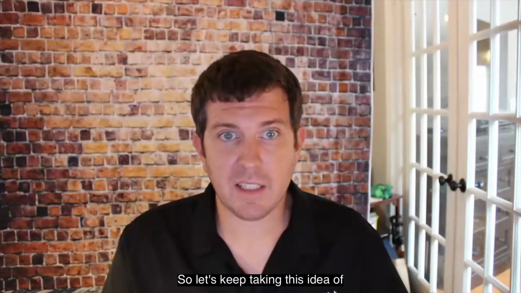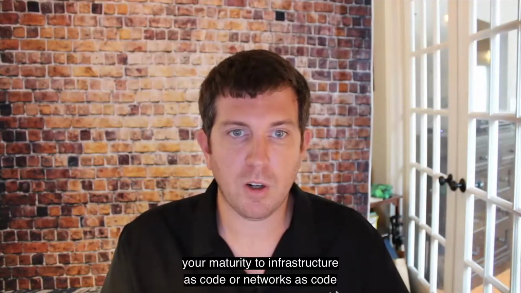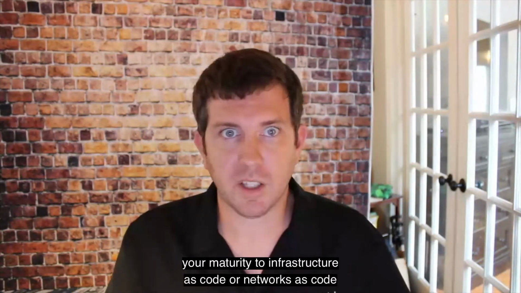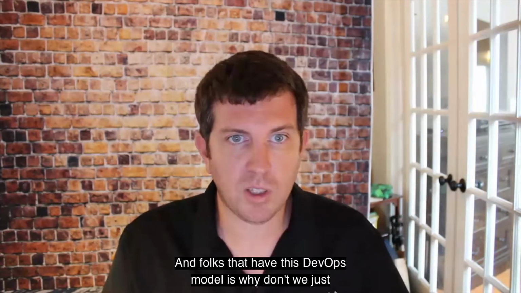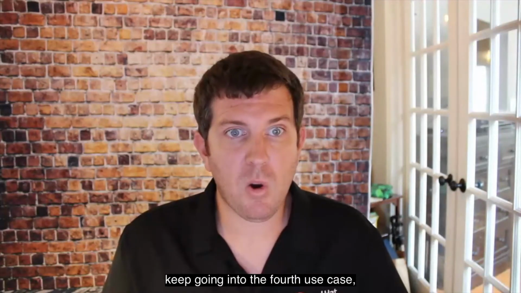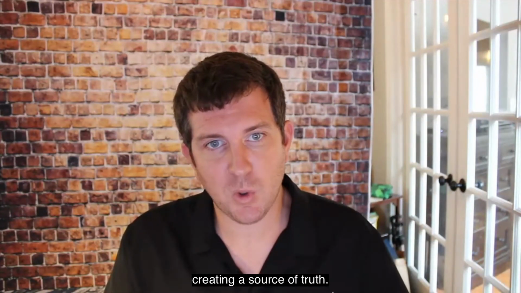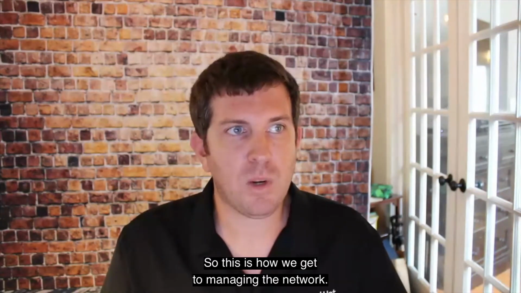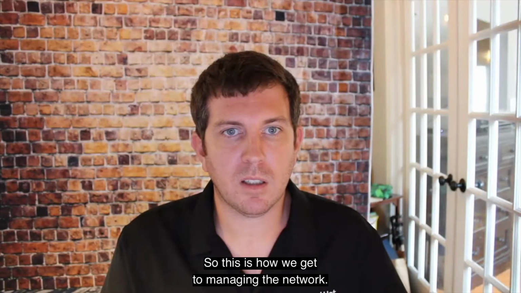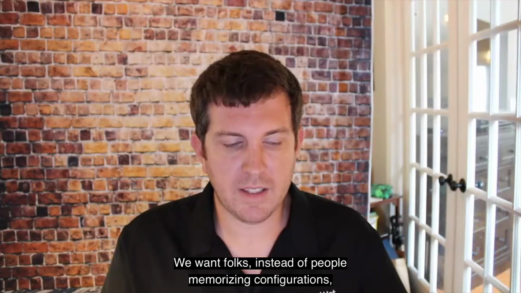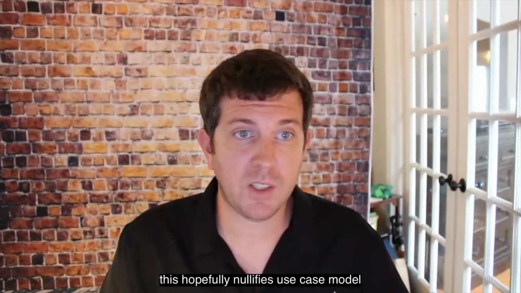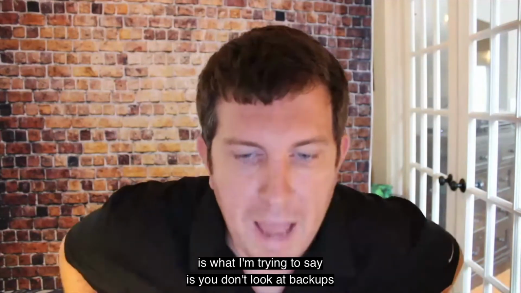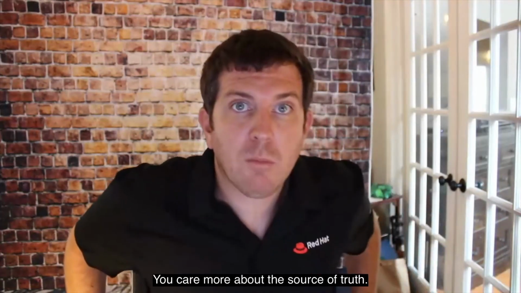So let's keep taking this idea of your maturity to infrastructure as code or networks as code, or this idea of just treating the network just like we do servers, and folks have this DevOps model. Why don't we just keep going into the fourth use case, creating a source of truth. So this is how we get to managing the network this infrastructure as code way. We want folks, instead of people memorizing configurations, this hopefully nullifies use case one, is what I'm trying to say. You don't look at backups as being as important. You care more about the source of truth.